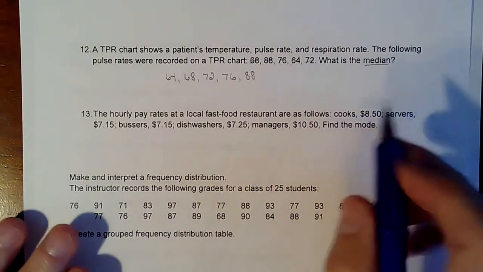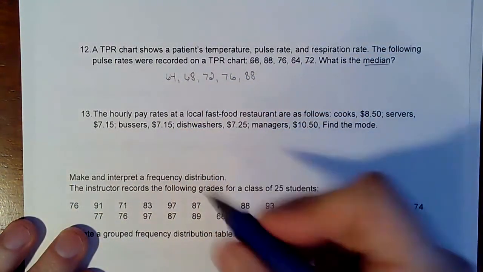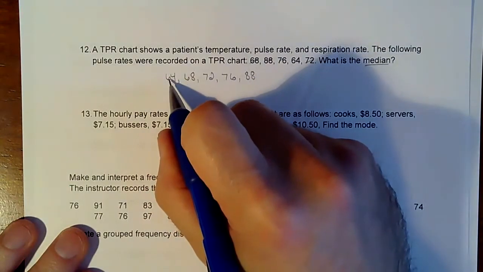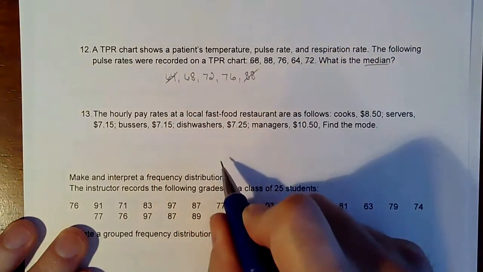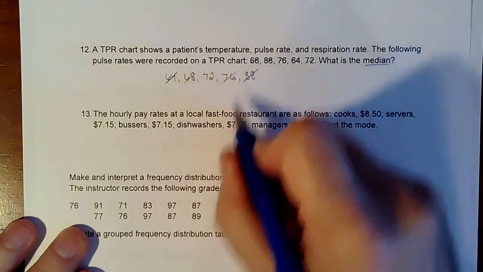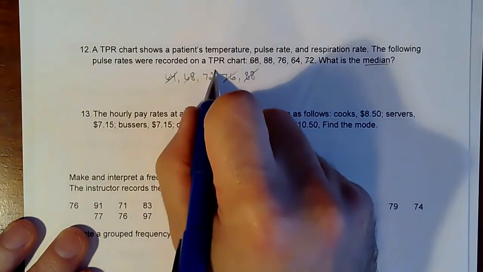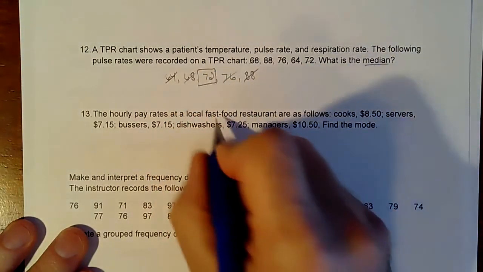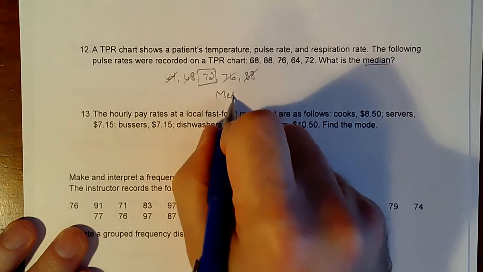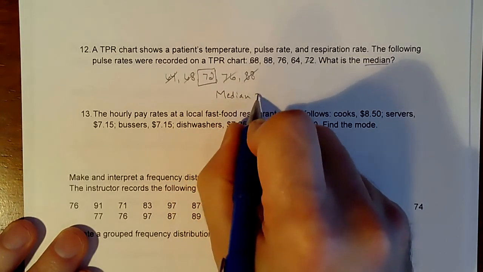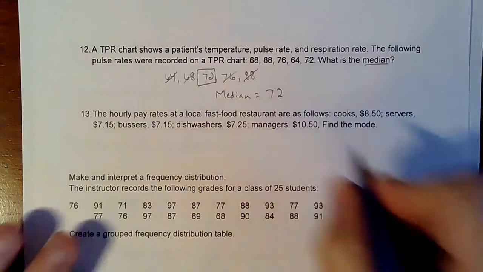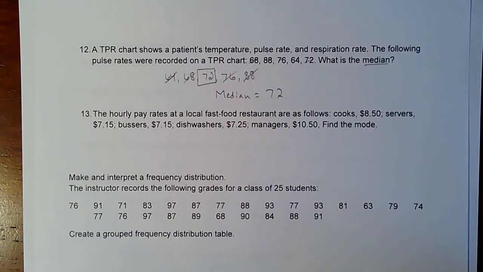So the process is I'm going to eliminate a high and a low, then a high and a low, and there is my middle number. So the median equals 72.